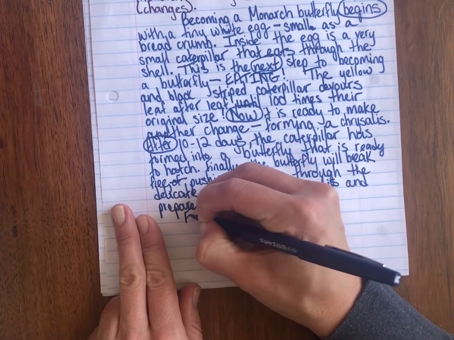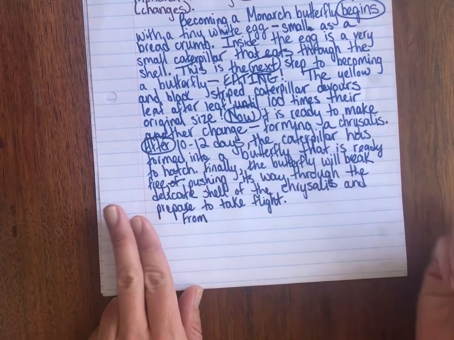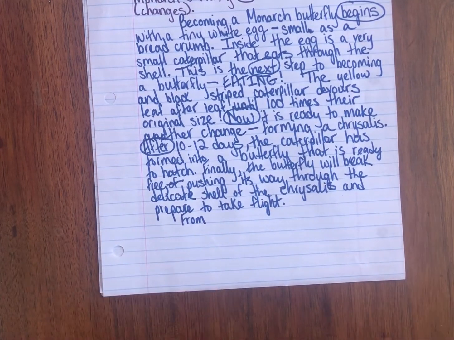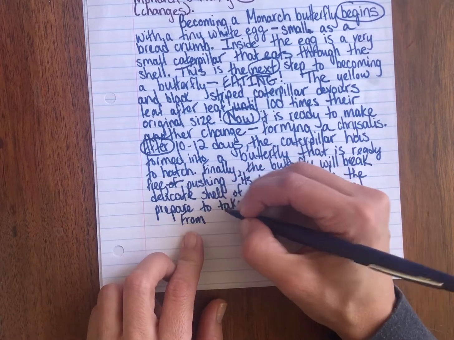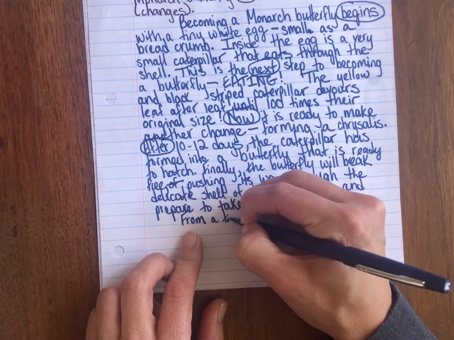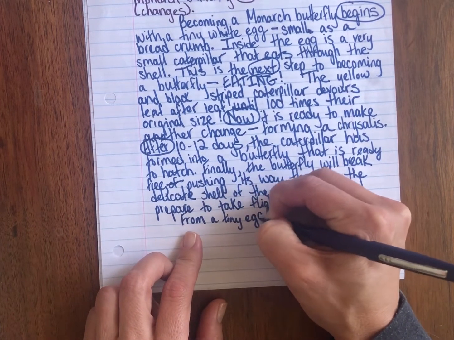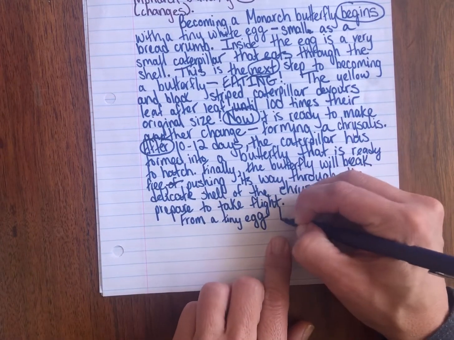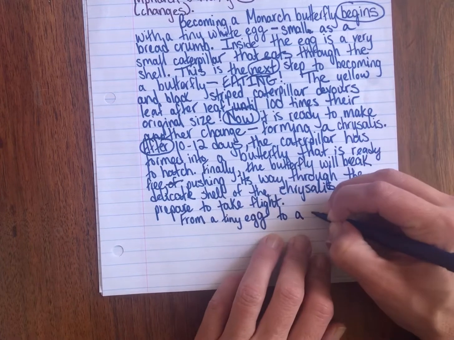And now with the end, it's just a way to bring this paragraph to a close. So from a tiny egg, and when we write an end, we kind of restate where we've already been, from a tiny egg to a majestic.